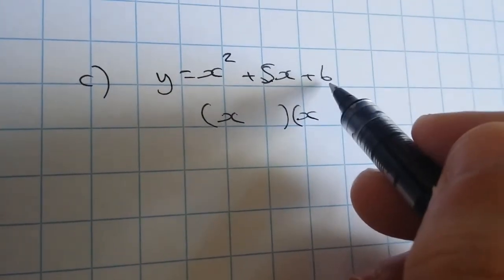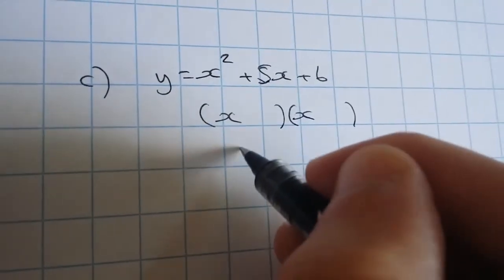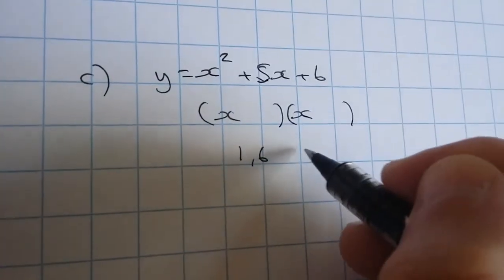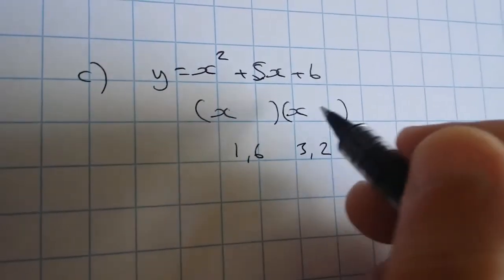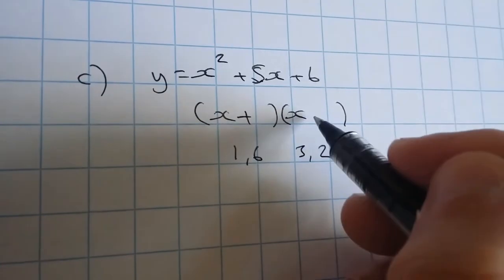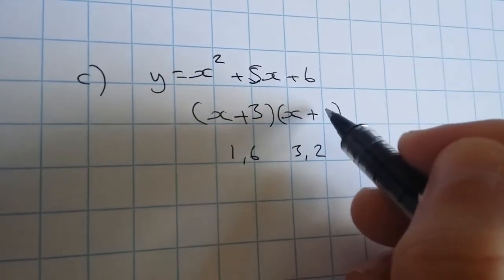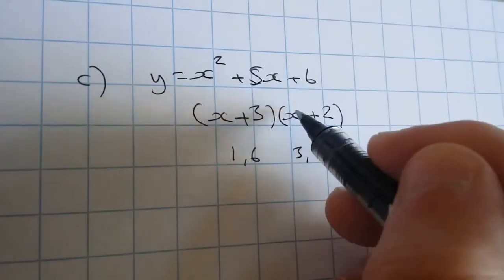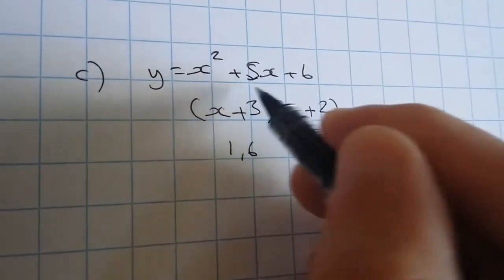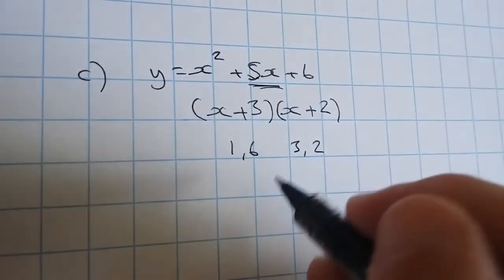So, two numbers that multiply together to give me 6. The possible ones are 1 and 6 or 3 and 2. Now because they're both going to be positive, I need them to add up to 5. So I know it's 3 and 2. This will give me 3x, that will give me 2x, so in total that gives me the 5x.